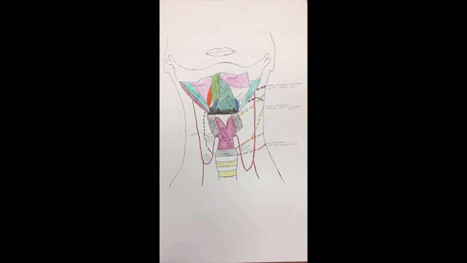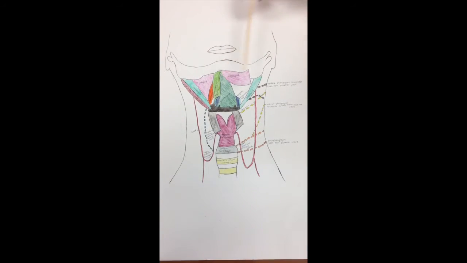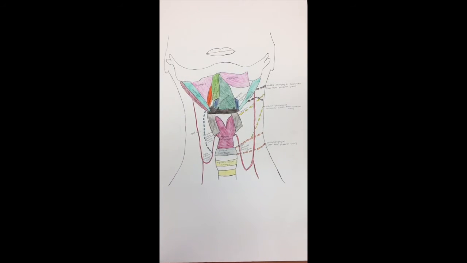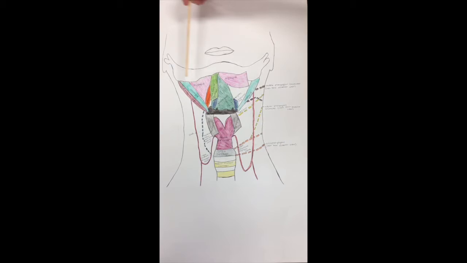The bellies of the digastric are paired structures, but note that for a less cluttered image, only one component of the paired muscles is shown. The anterior belly is positioned here, and the posterior belly is positioned here.